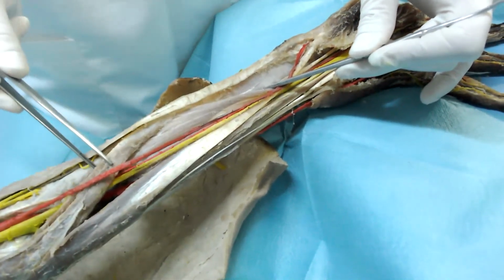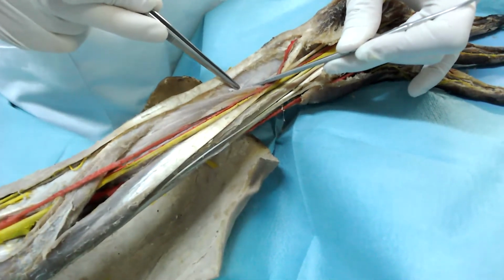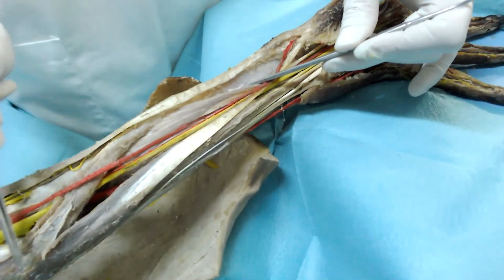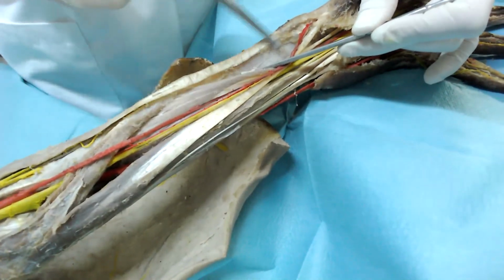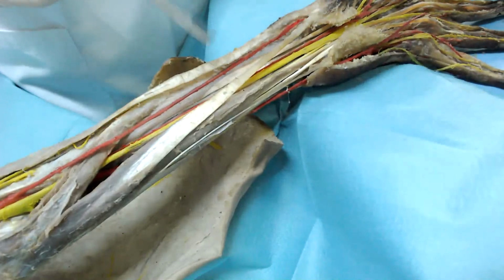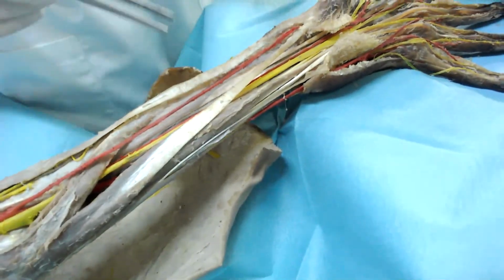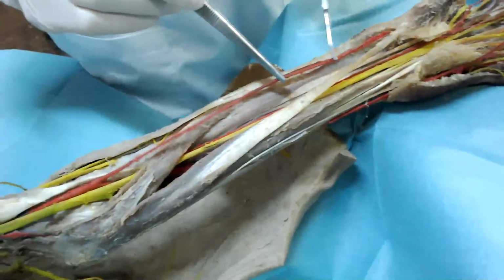This was the pronator teres. This is the pronator quadratus. So pronator teres is in the proximal part of the forearm, while pronator quadratus is on the distal part of the forearm. You can see a quite distinct feature here, distally.